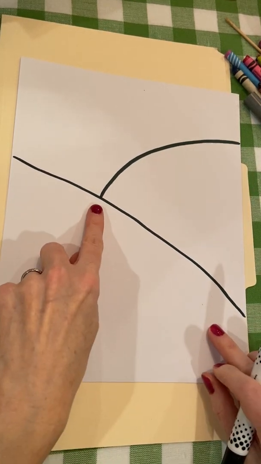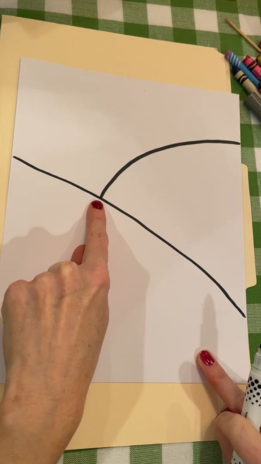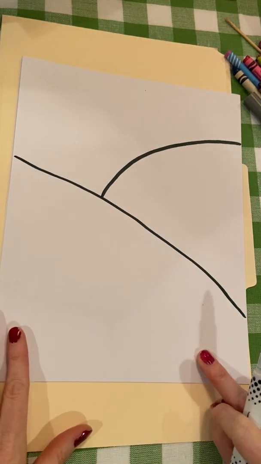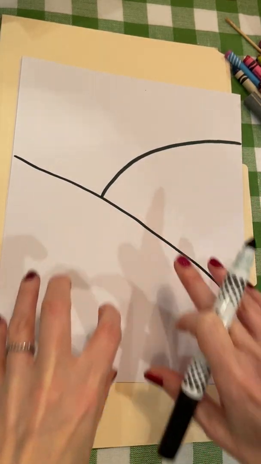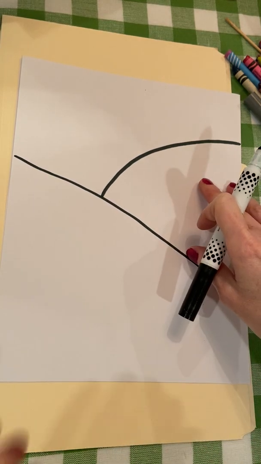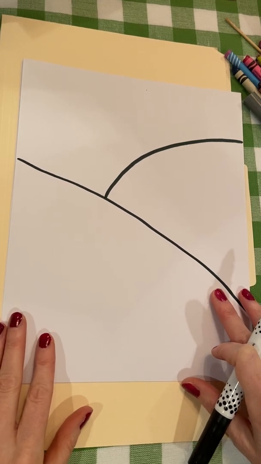And what I did is I drew a curved line from one hill line to the other. And so now what I've done is I've created this kind of impression that this is the snowy hill that I'm standing on, and this is the one that's further back. Now I'm going to do my trees.